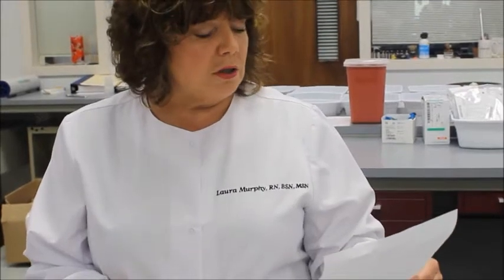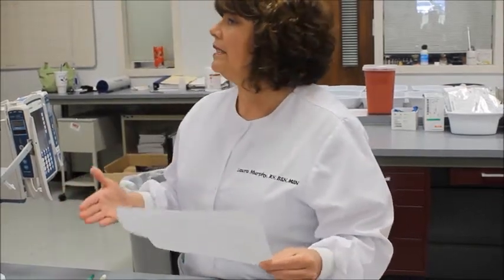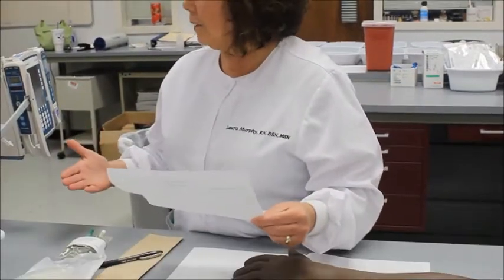So whenever you read your order, you want to pay attention to the fluid. This says admit to 3 South, start IV fluids, 500 cc's normal saline at 115 an hour. Okay? It then says to start oxacillin 1 gram IV Q6 hours. That is going to be my secondary, my piggyback med.